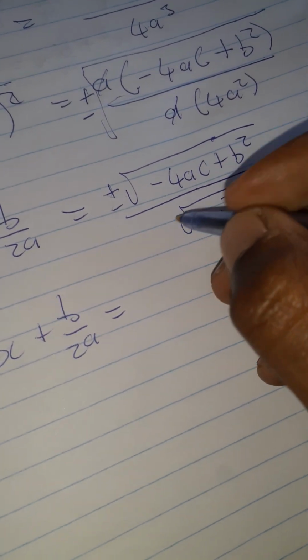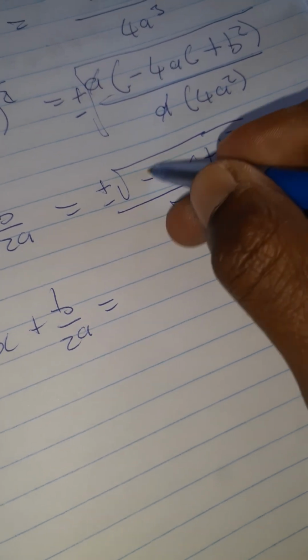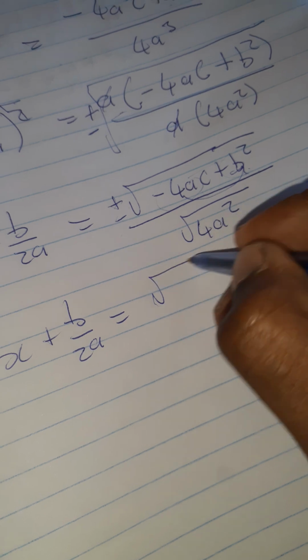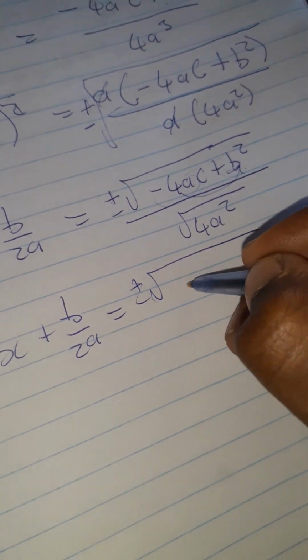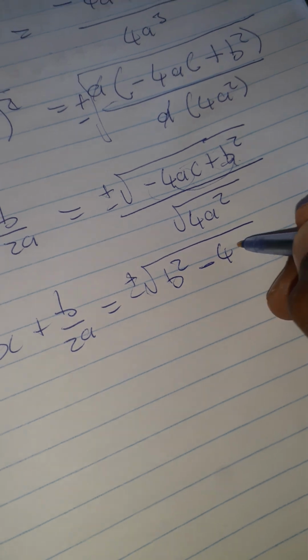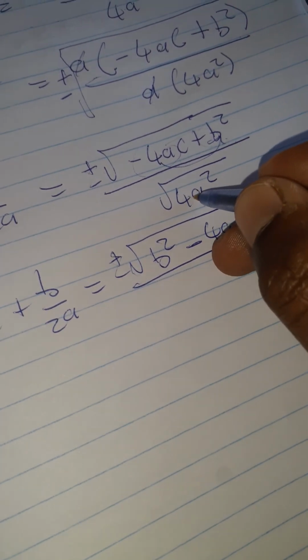Now continuing, we're going to have x plus b all over 2a, which is equal to, now here on top we are going to just rearrange this. So we're going to have plus or minus the square root of b squared minus 4ac. We simply rearranged the one on top, and here we're going to simplify it.